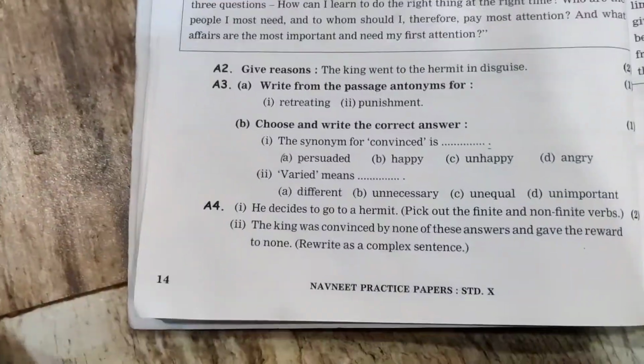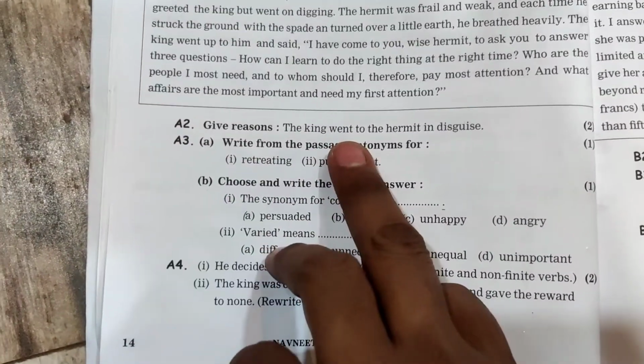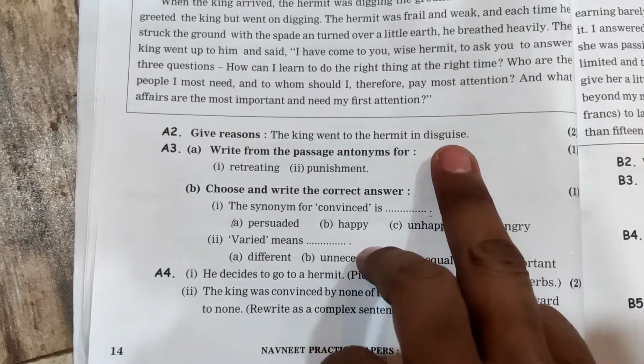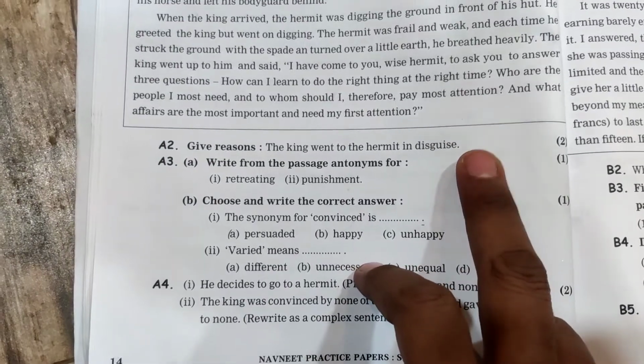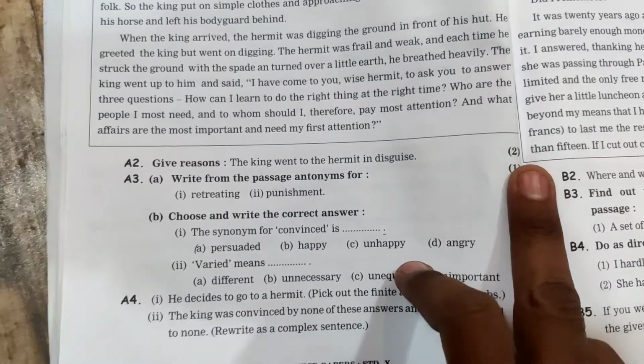So next we go with the give reason. Second question. The king went to the hermit in a disguise. So this is the question. You have to write the answer for that, and this question carries 2 marks.